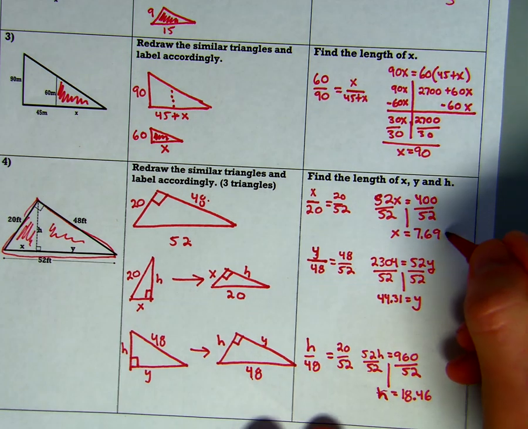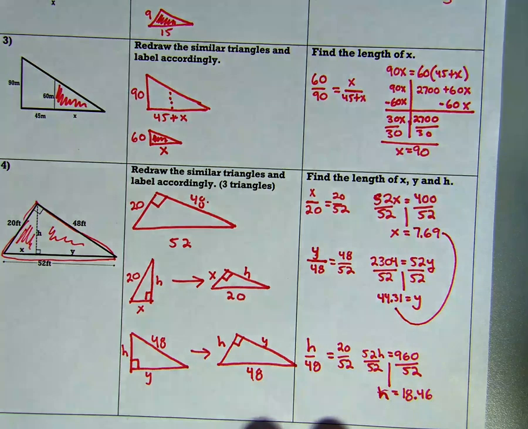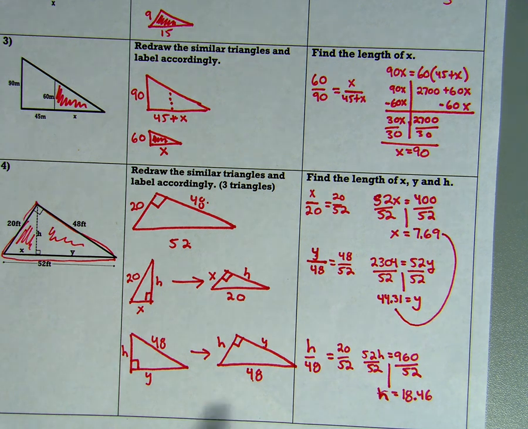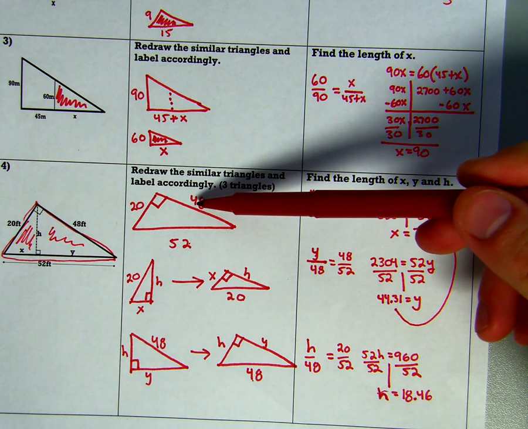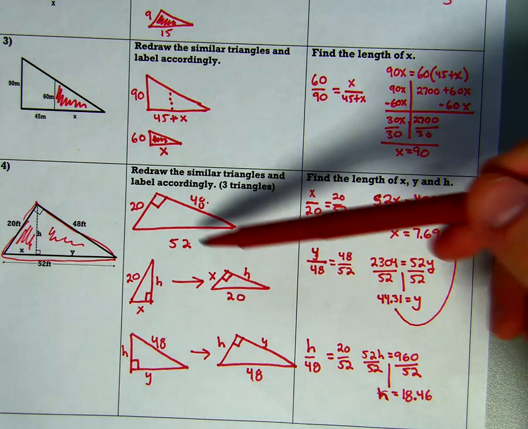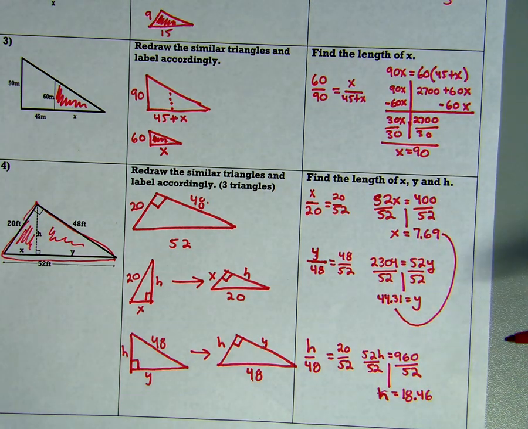Now to check this, I added up my 7.69 and 44.31, and I do get 52, so I know those do work. And then lastly, to get h, I did h is similar to 48 up here, and then I did 20 is similar to 52, okay? And then I get h is a value of 18.46.